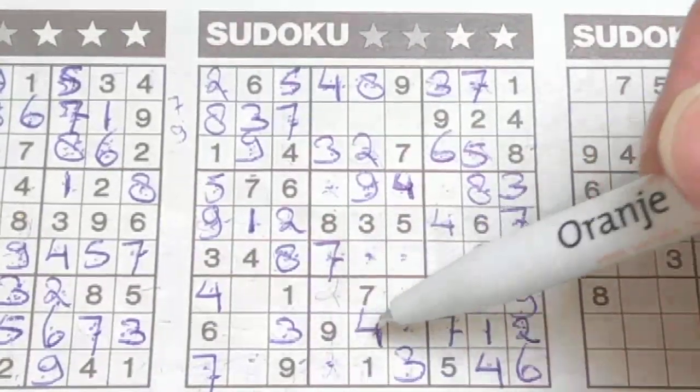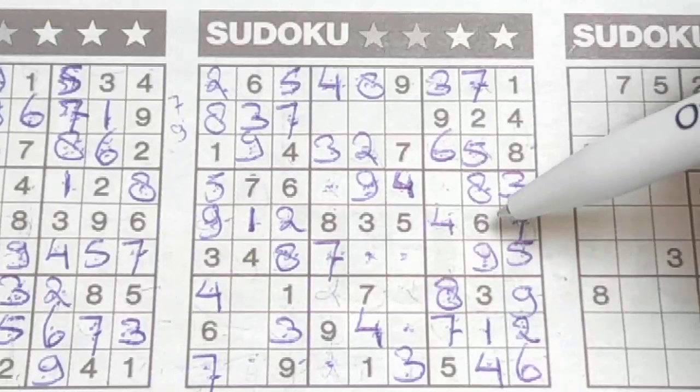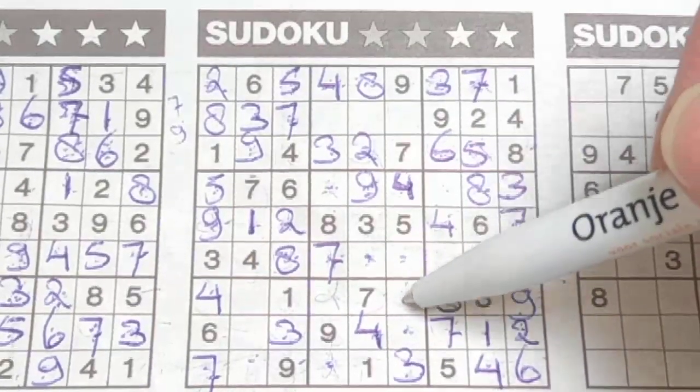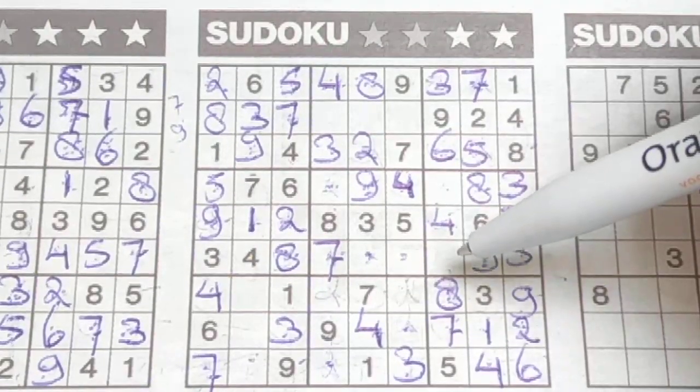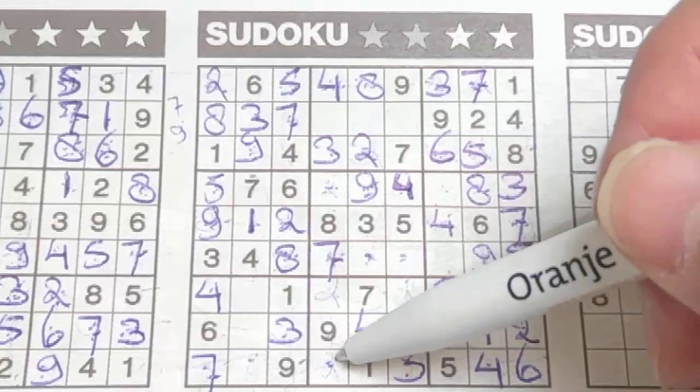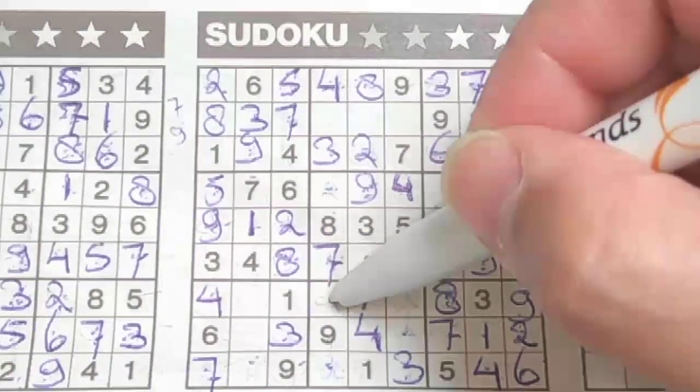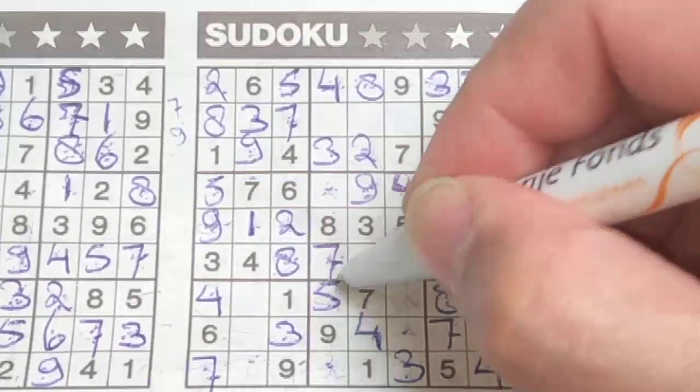In this big square, 4 missing numbers. One of the missing numbers is a 5. I see here 5, no 5 in these 2 boxes. I see there 5, no 5 in that box. 1 box left for the 5 should be here.